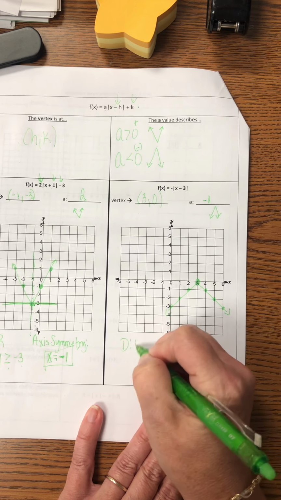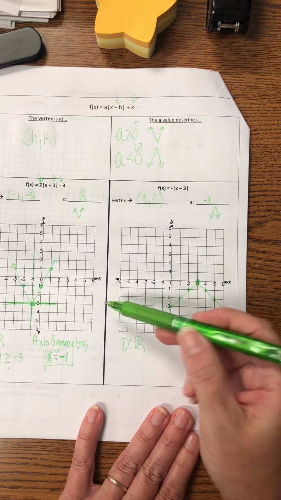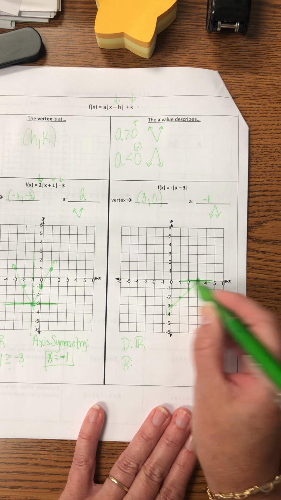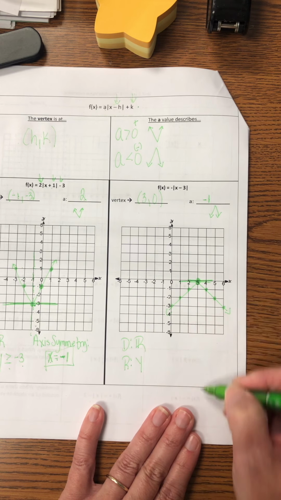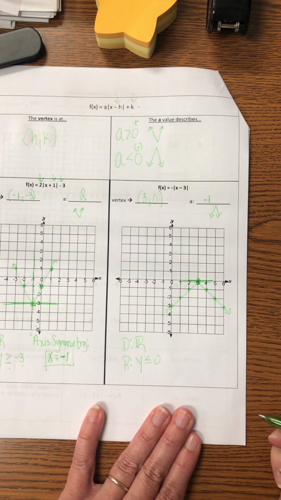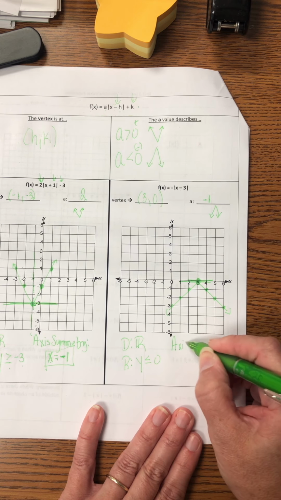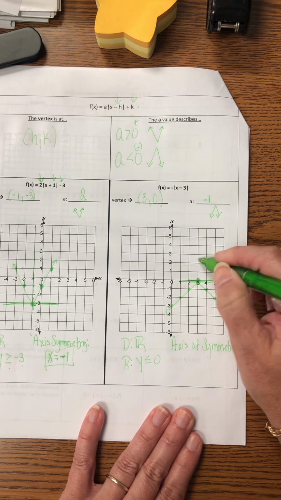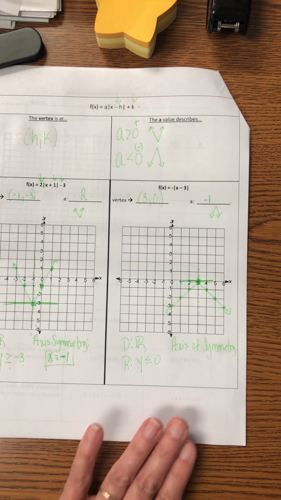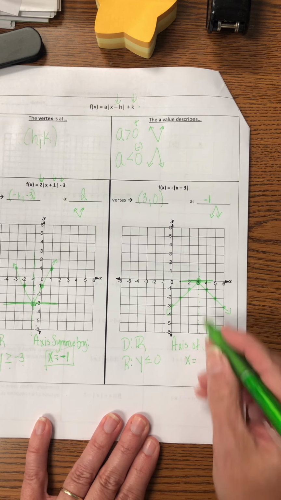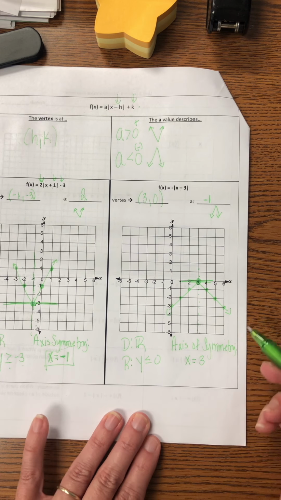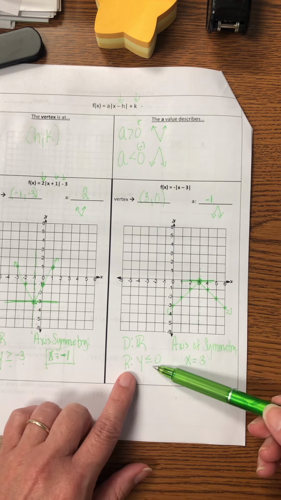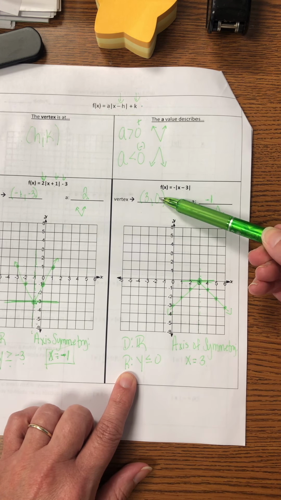Once again, the domain of this function will be all real numbers because we're going all to the left and all to the right. My range is going to start right here at y equals 0, but it's going down this time, so that's going to be y less than or equal to 0. My axis of symmetry is the vertical line that passes through the vertex point. So the equation of a vertical line is x equals, so this will be x equals 3. So once again, the axis of symmetry is the x value in the vertex. The range is the y value in the vertex.